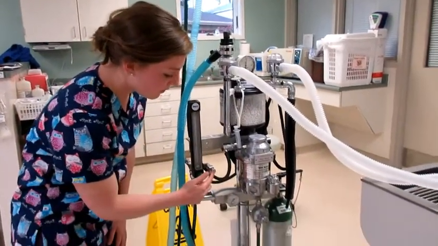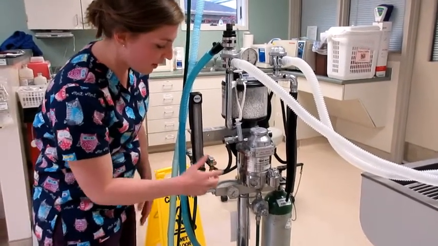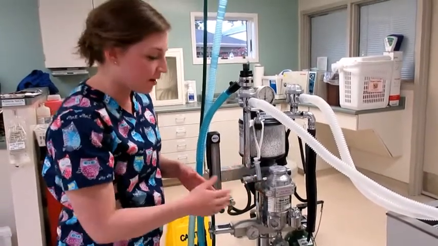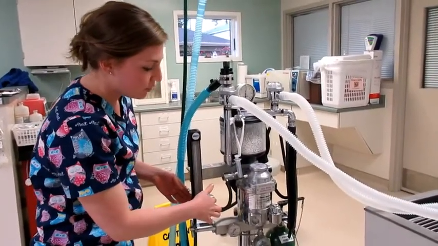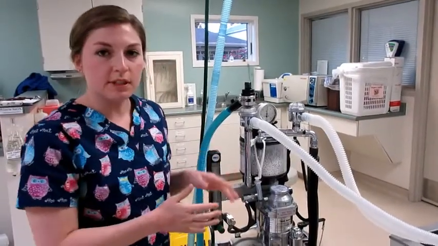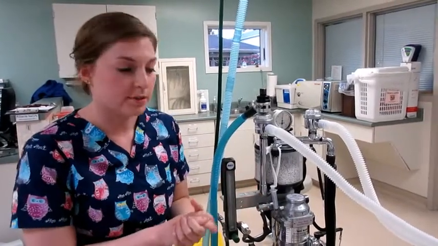And then near your flow meter, you're going to see an oxygen flush valve. The flush valve bypasses the flow meter and delivers pure oxygen. So you could be using your flush valve to fill a collapsed reservoir bag. You can also use the flush valve to deliver pure oxygen to a critical patient or something like that.